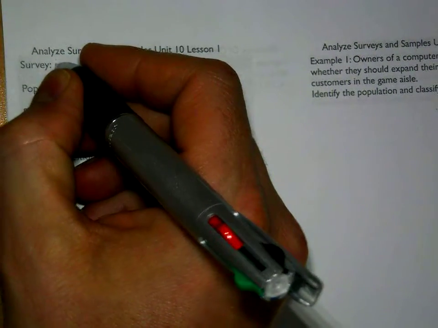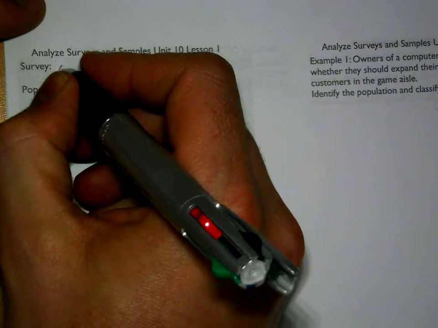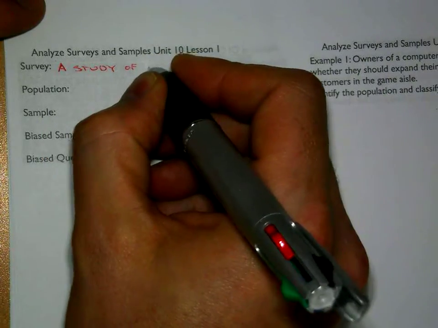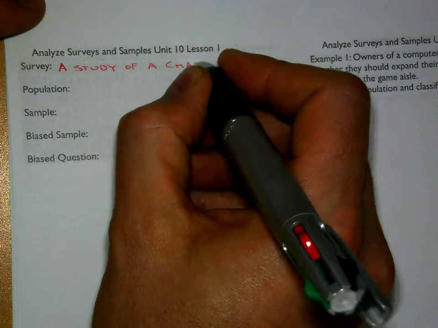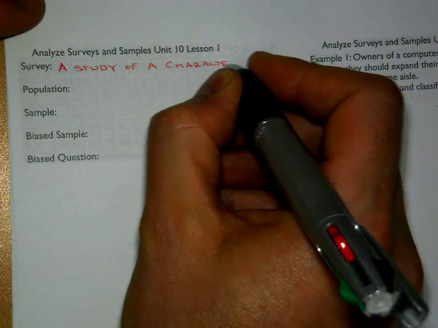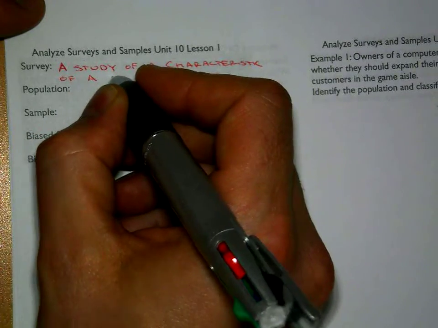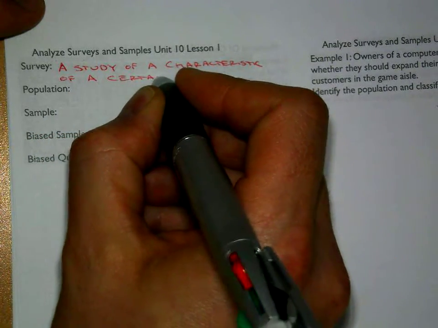We start out in lesson 1 talking about how to analyze surveys and samples. Just to initially get some of this vocabulary out here, you probably know what a survey is, but if we had to define it, you could say it's a study of a characteristic of a certain group.